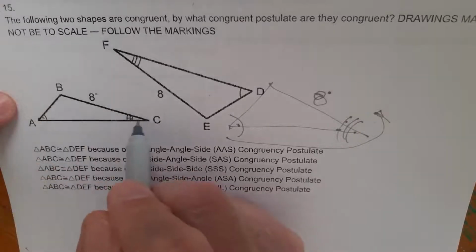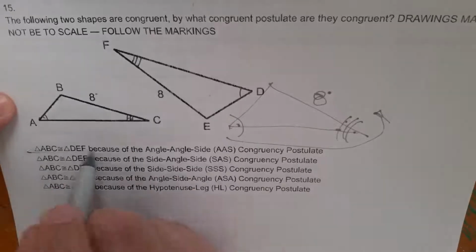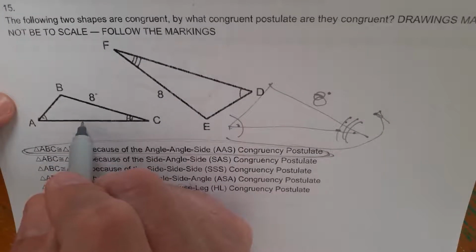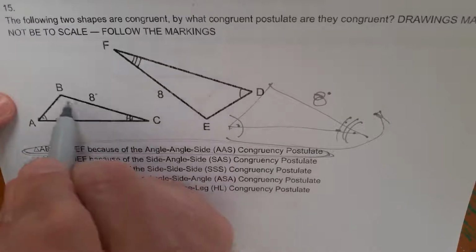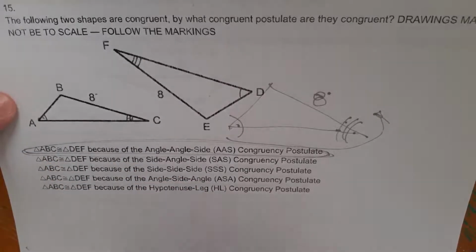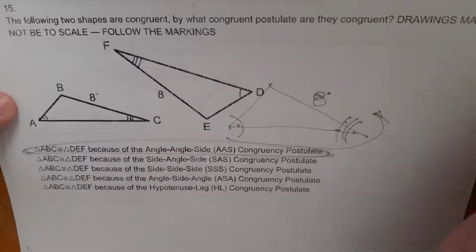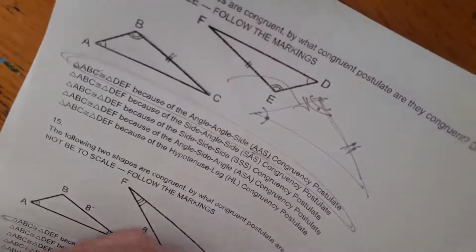Notice it's the side attached to that second angle. The prior definition was not attached but included, and I want to distinguish from that. Last time, included meant between the two angles, or the angle between the two sides.